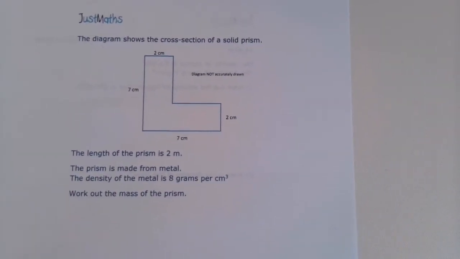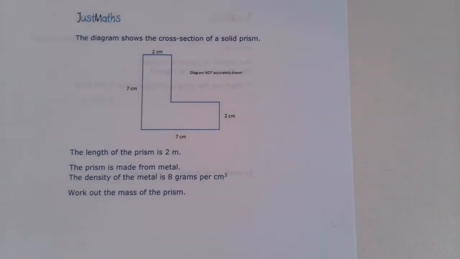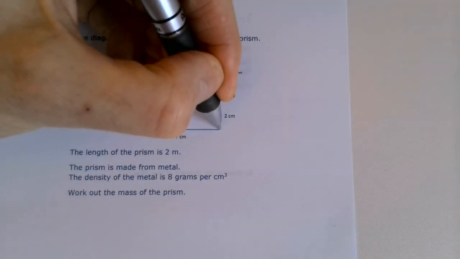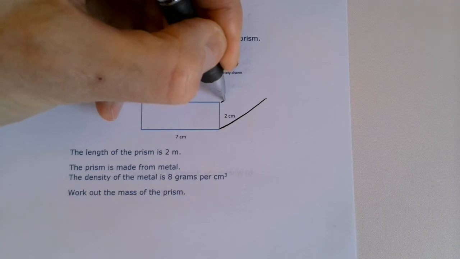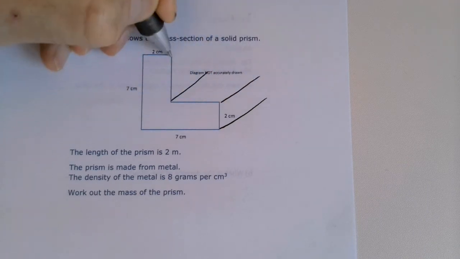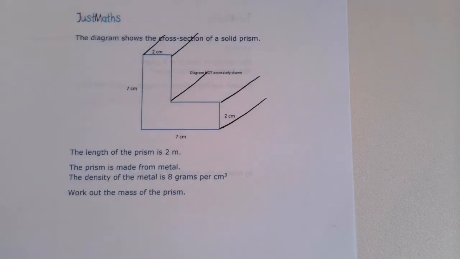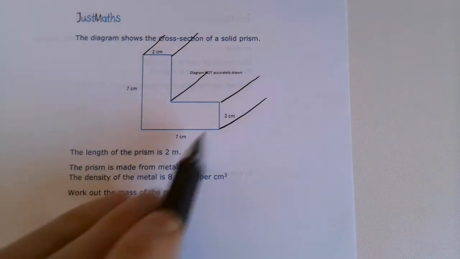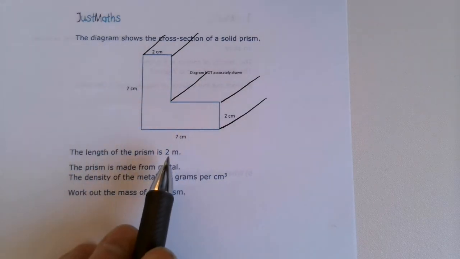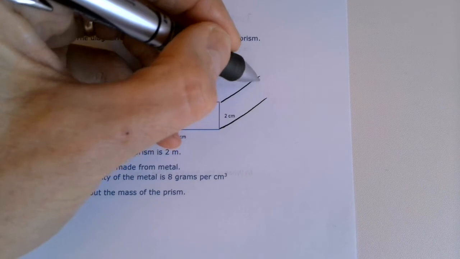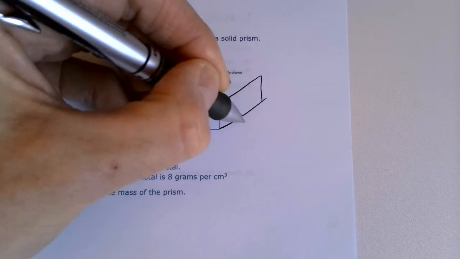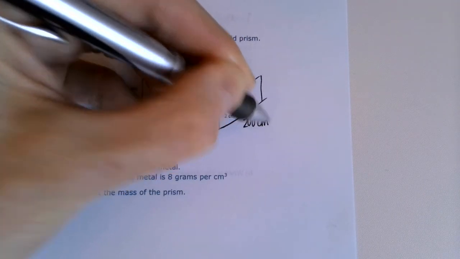Right, a little easy. So let's try something a little bit more challenging. Here's one that I'm going to get you to help me with. So this is a cross-section of a prism. So a prism is one of those shapes that has the same cross-section running all the way through. So this is like an L-shaped bar. And notice that we're given its dimensions in centimetres, but it's actually 2 meters long. So this is not to scale, but you know, it's 200 centimeters long.